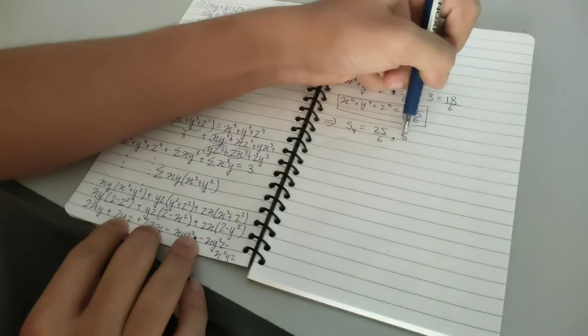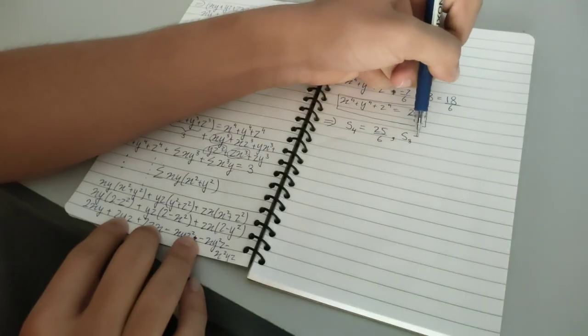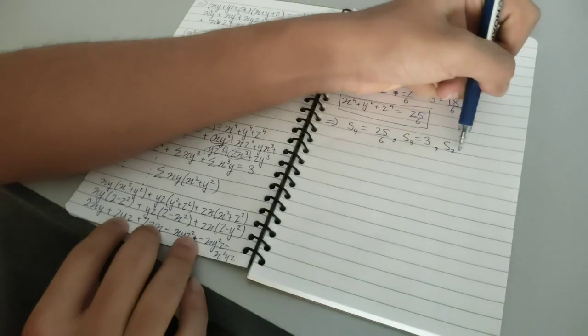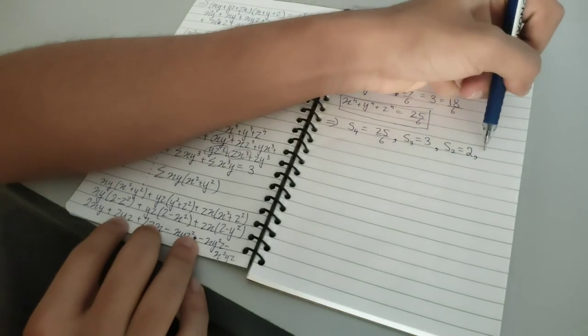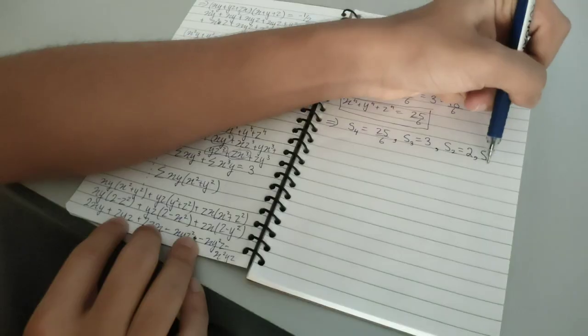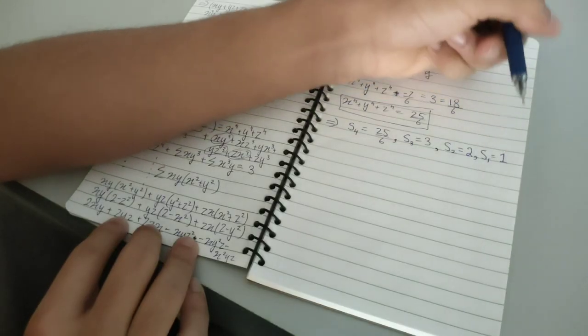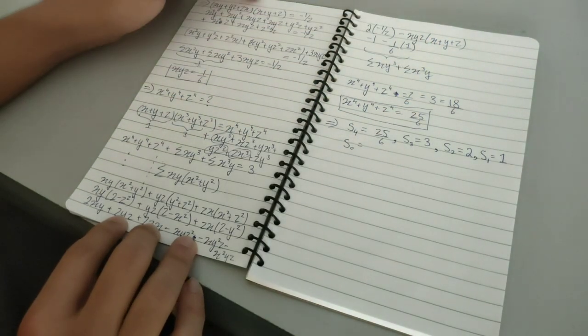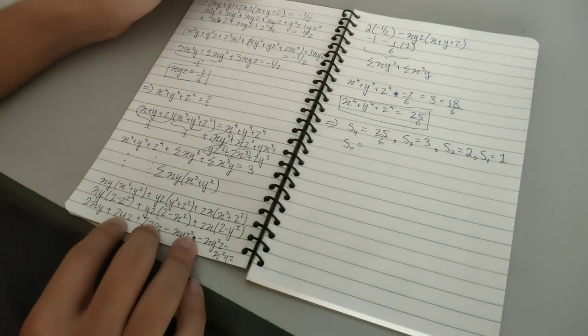And summation of all of your third degree terms is equal to 3. Summation of all of your 2 degree terms is equal to 2. Summation of all of your 1 degree terms, which is s1, is equal to 1. And summation of all of your 0 degree terms. What about your 0 degree terms?